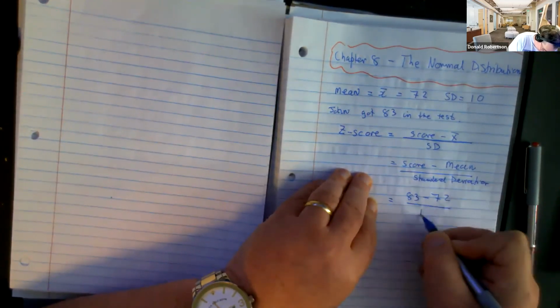Score minus mean divided by the standard deviation. You nailed it. I've written down the symbols, but if you want it in English, it's the score the person got, take away the mean of the situation, divided by the standard deviation. So in this case, he got 83, the mean was 72, and the standard deviation was 10, and I believe that comes out as 1.1. Are you comfortable? Do you remember doing these guys? Z-scores.